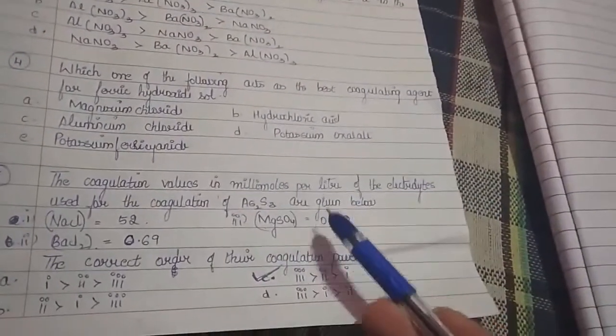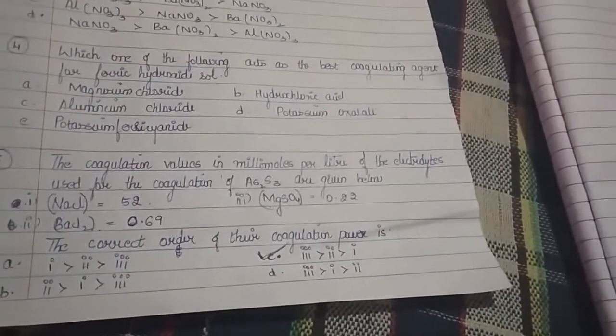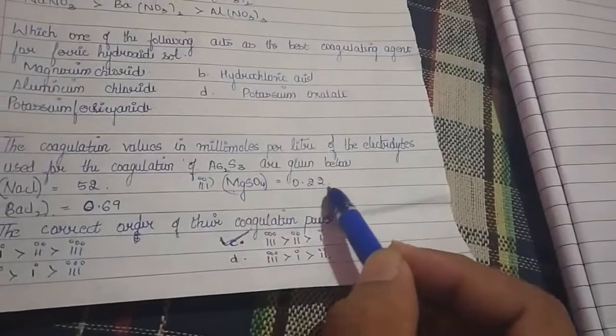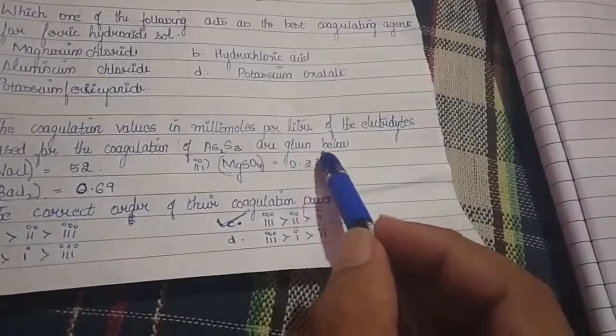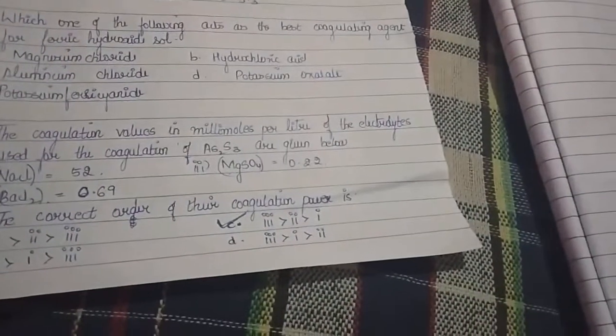Here itself we are getting the knowledge of why coagulative power is inversely proportional to coagulative value. The lower the coagulative value, only a small amount is enough to increase the rate of precipitation.